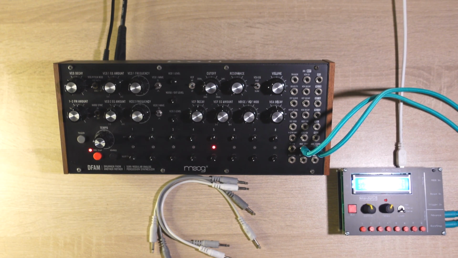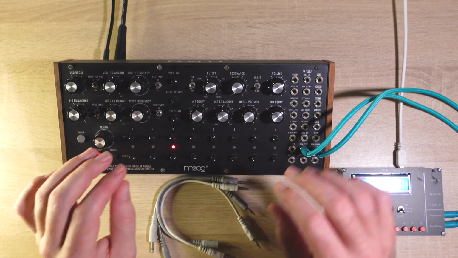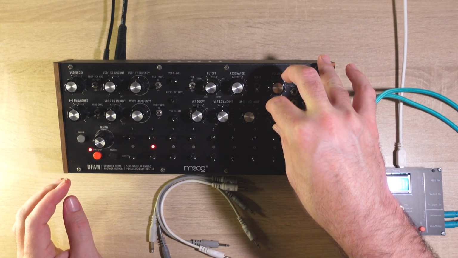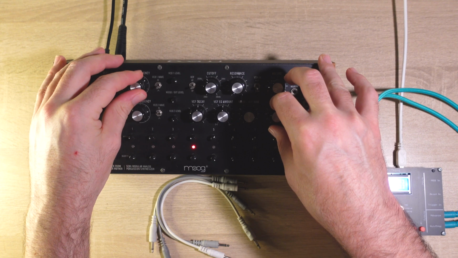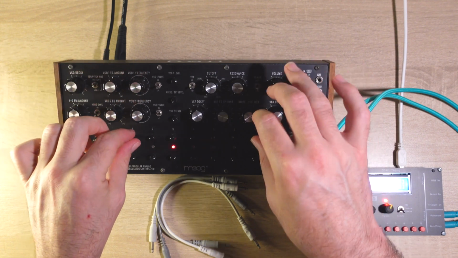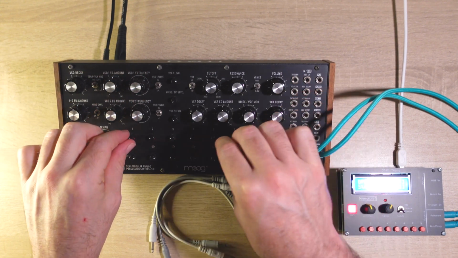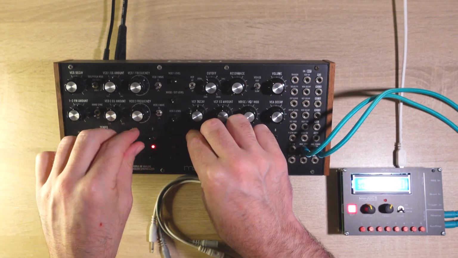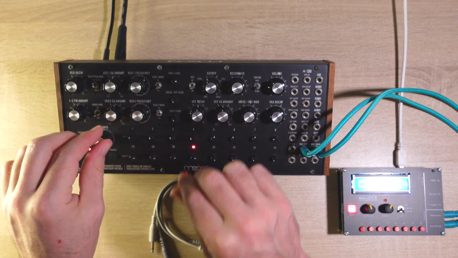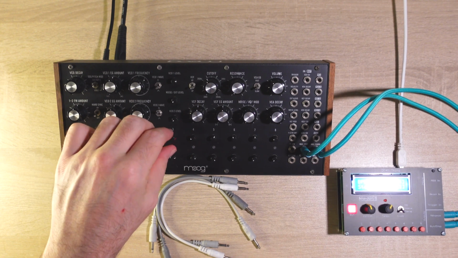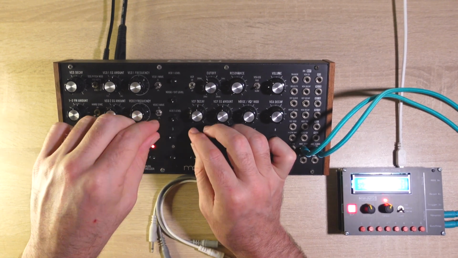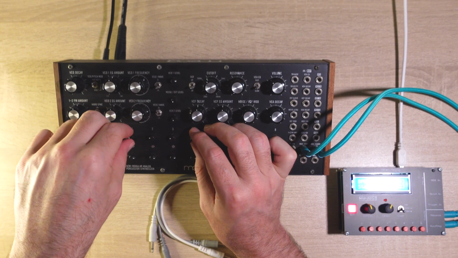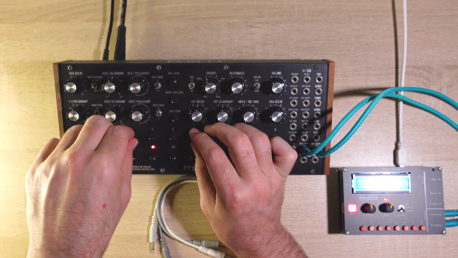Here the DFAM Thing comes in because it's playing a 4-step sequence, something that's impossible on the DFAM by its own. So I'm just going for very low notes here, triangle wave again, low 16th notes, quickly alternating with the low pass filter, closed mostly so we don't get too much high frequency content. And I'm just adjusting the pitches here, and that's it, done.